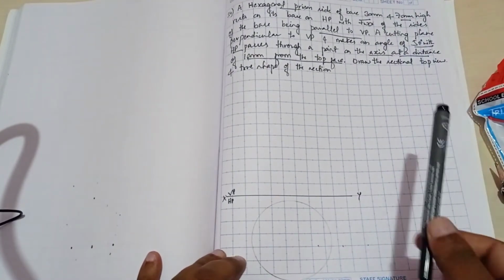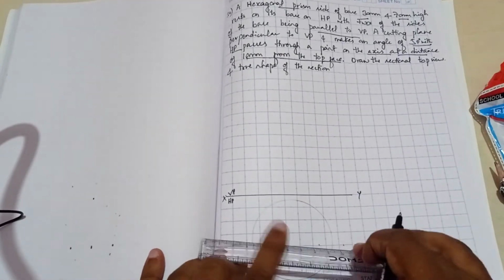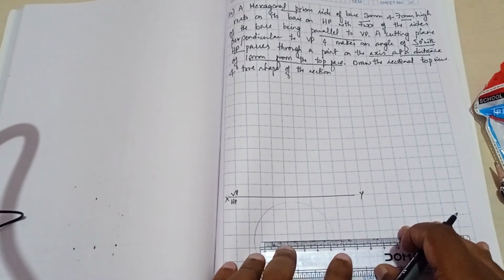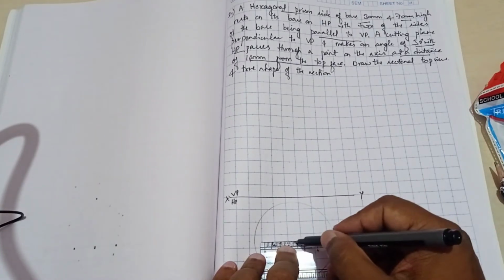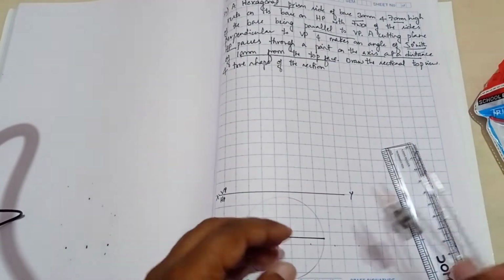Now first draw one small line, because we have to get that edge parallel to VP. For that we have to draw a horizontal line here as a reference. After that we have to cut the arcs.